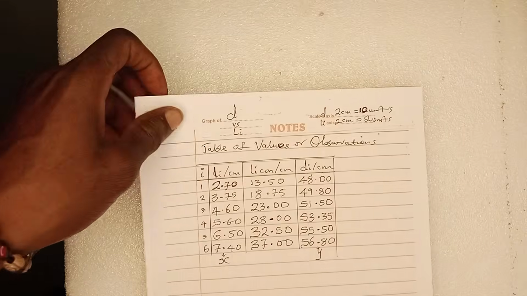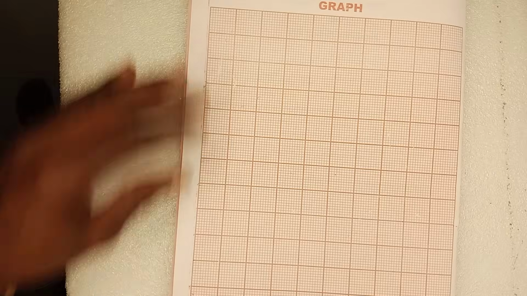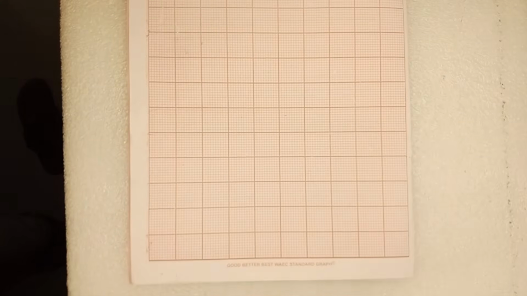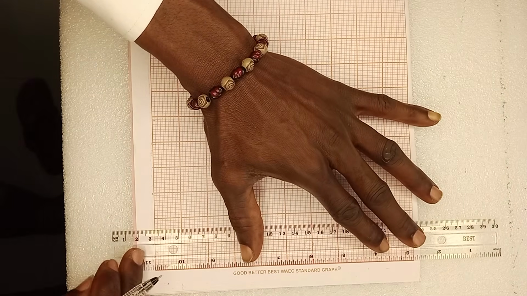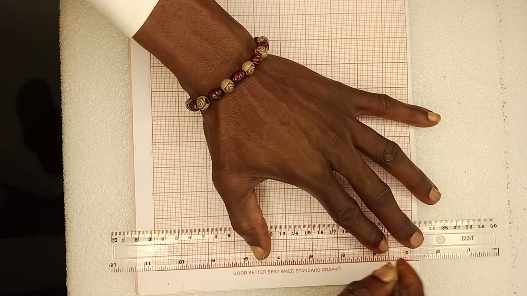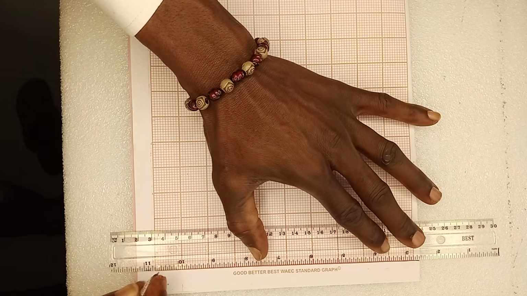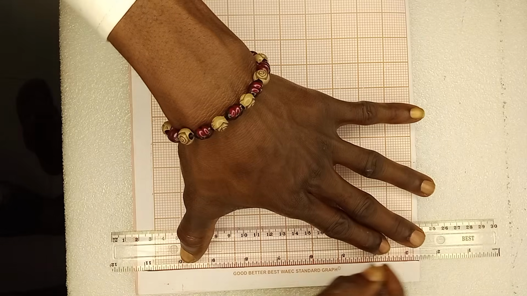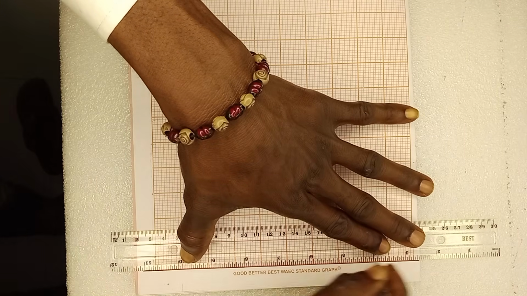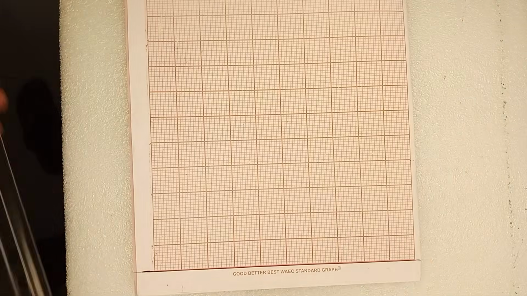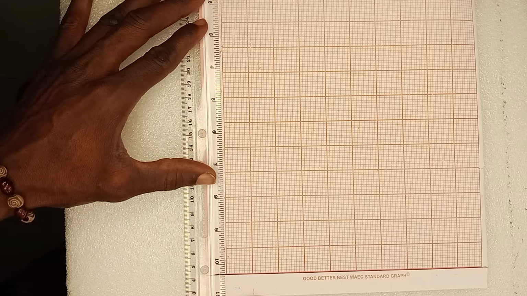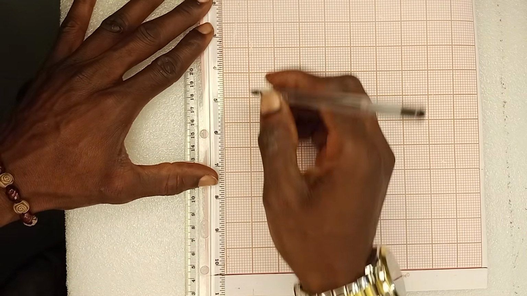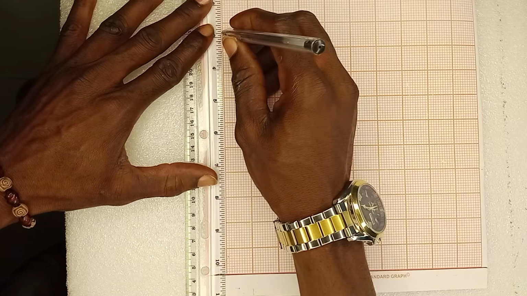The next thing is to plot our graph. So they asked us to start everything from the origin. So since we're going to use the whole of this graph, draw a straight line here. It's your horizontal line. Good. And then another line up here as your vertical line, the line for the D-axis.